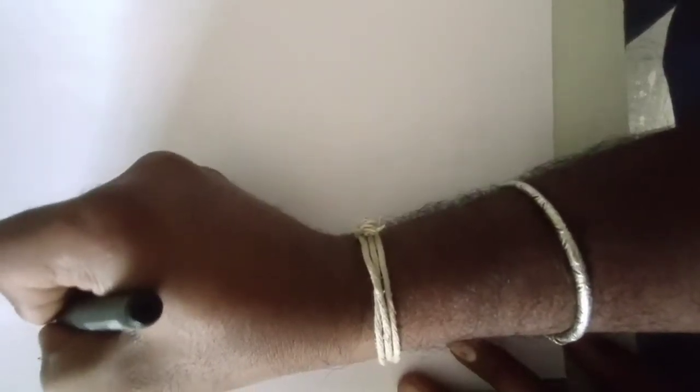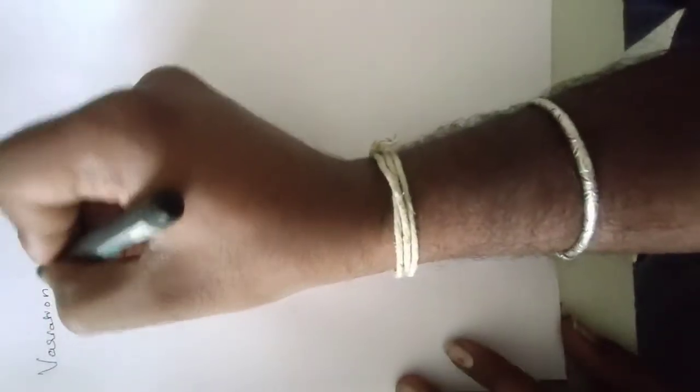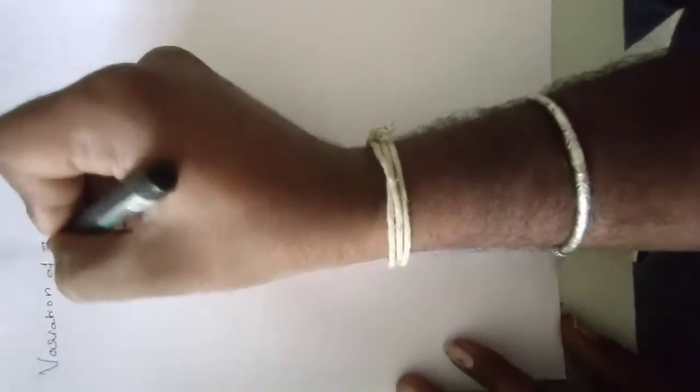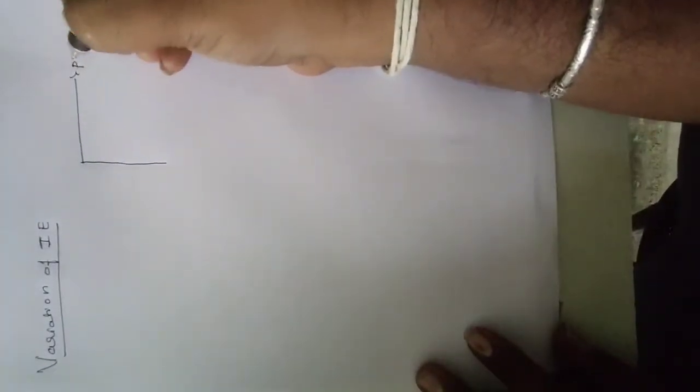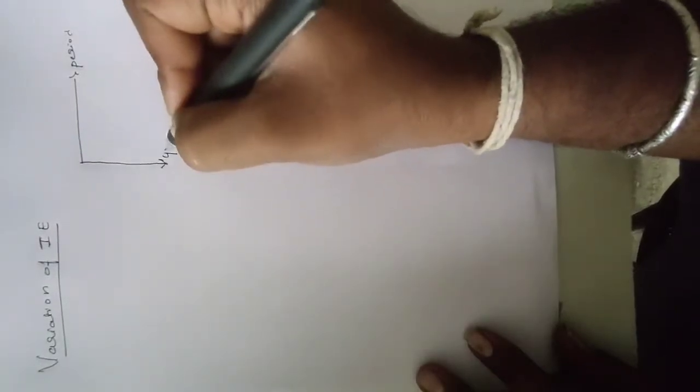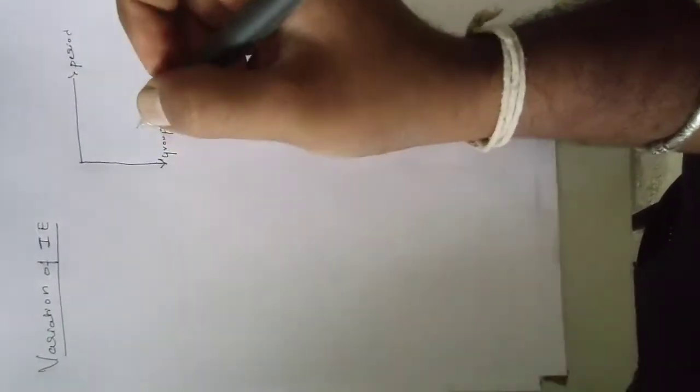Next, we will talk about the variation of ionization energy in the periodic table. If you take a periodic table, this is a period and this is a group.